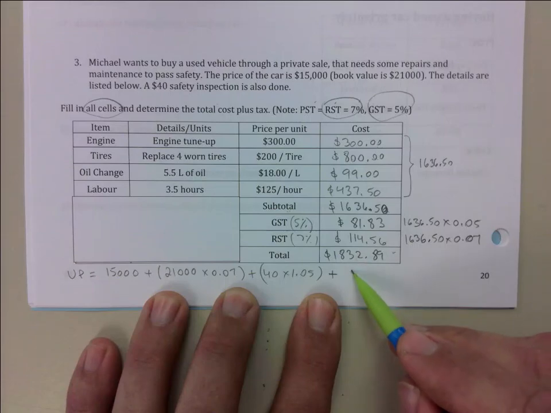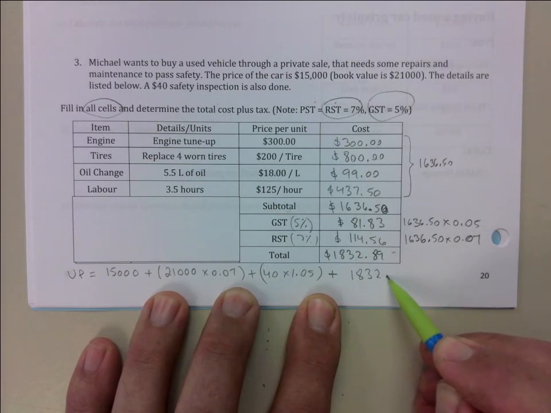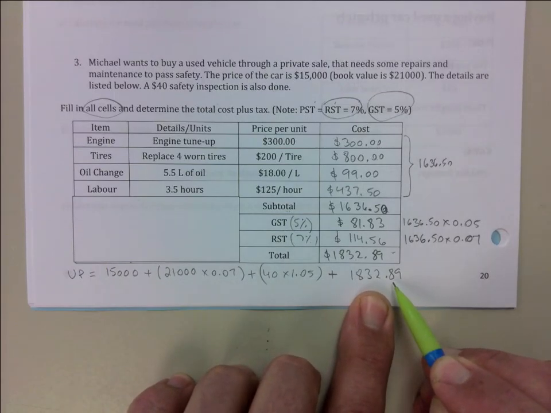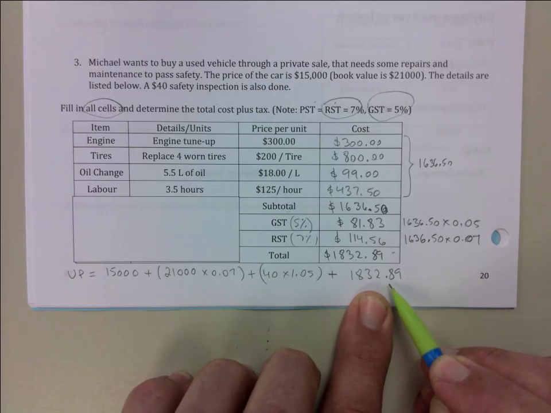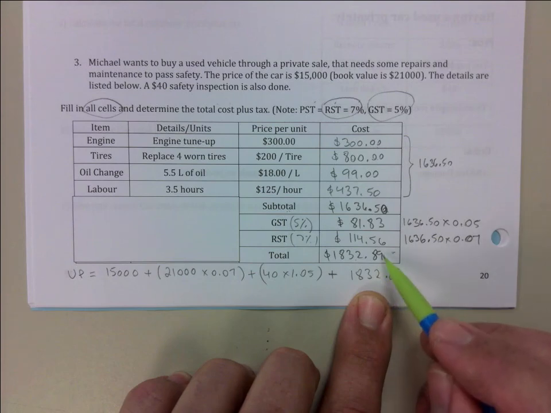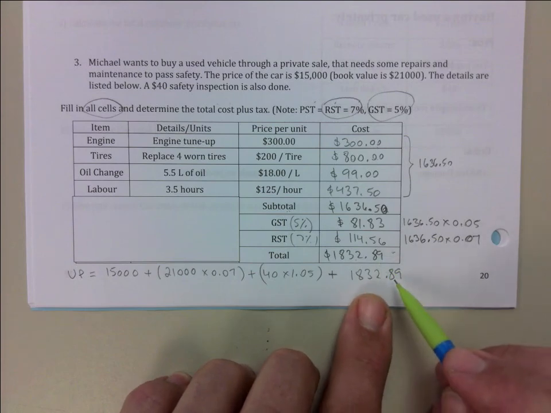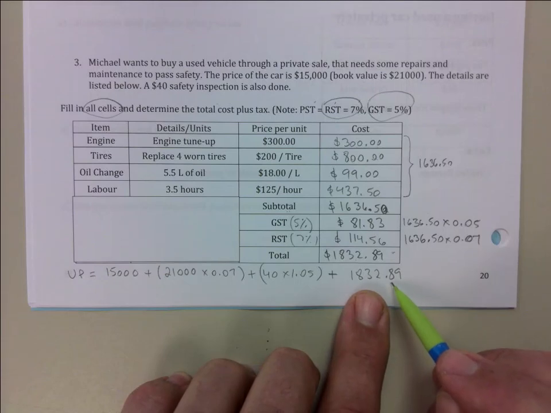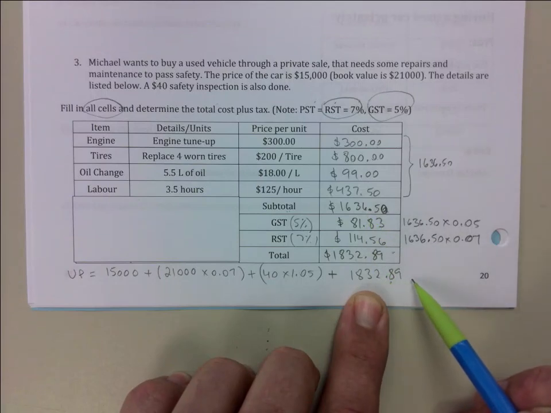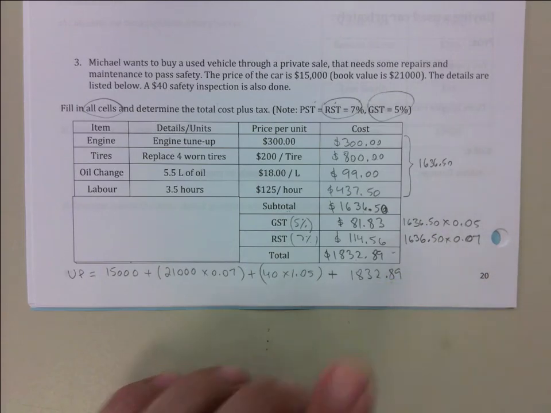If I use 1832.89, will I multiply that by 1.12? No, because this number already includes taxes, so I will not be multiplying this one by 1.12. If you grab the 1636 in here, then you multiply by 1.12. Got it? So it's important that you understand how to adjust the formula if you need to.